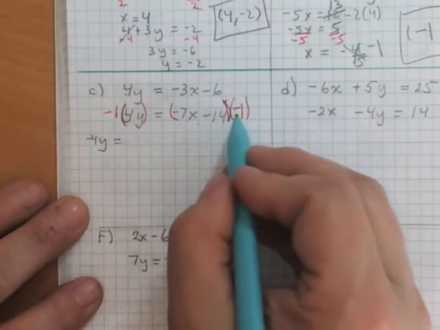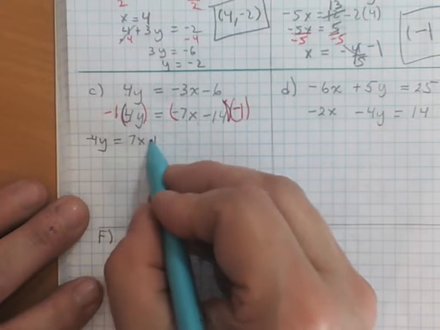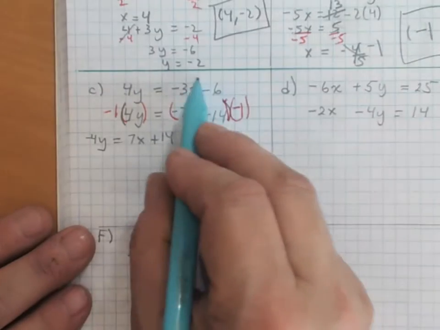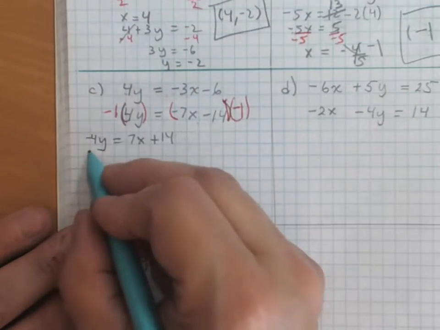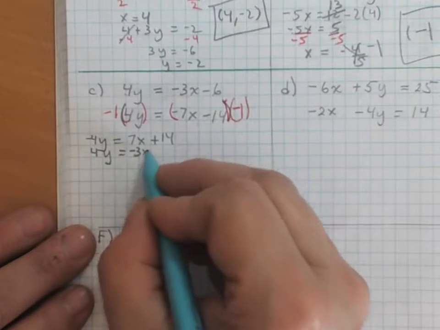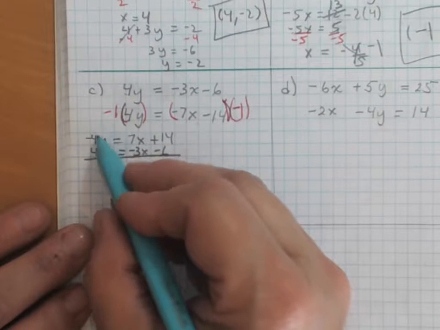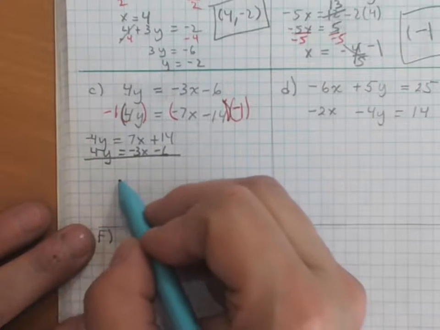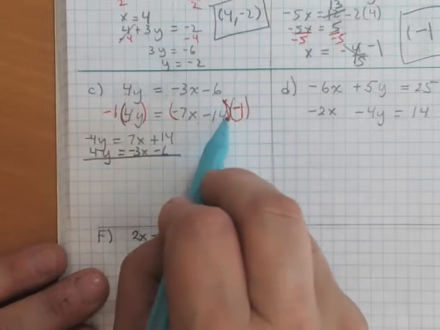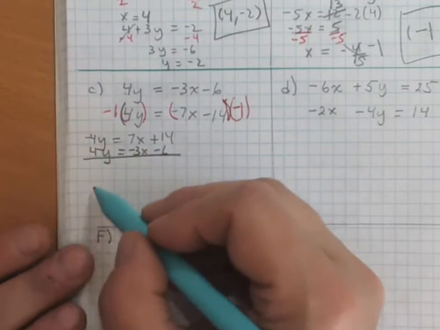So that becomes positive 7x. And negative 1 times the second term is positive 14. And then I take the first equation, which I haven't done anything to, and I'm just going to write it right underneath. So 4y equals negative 3x minus 6. And now I have opposite number coefficients, and I'm ready to do elimination. Okay, again, what I did was I multiplied both sides of the equation by negative 1 to get that negative that I needed. All right, so now let's add.